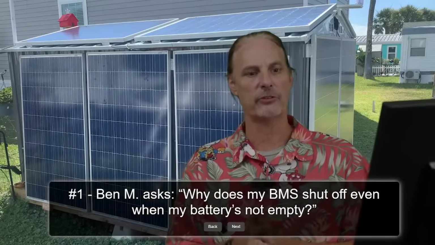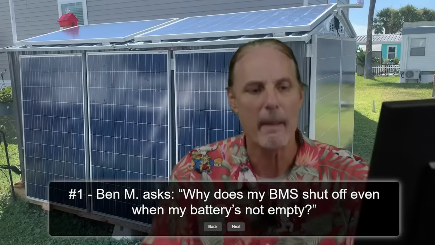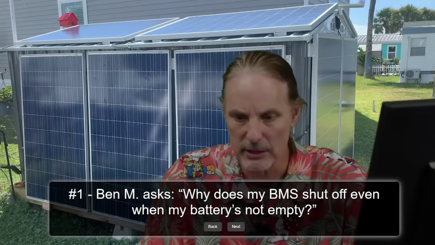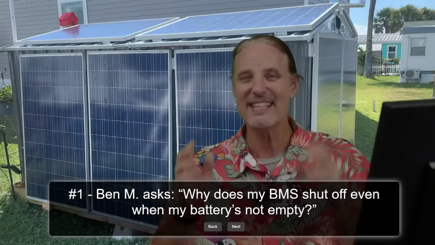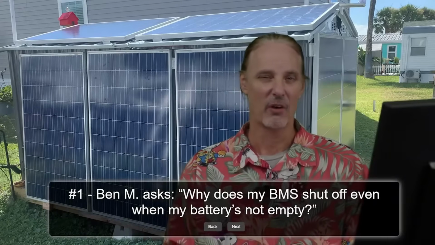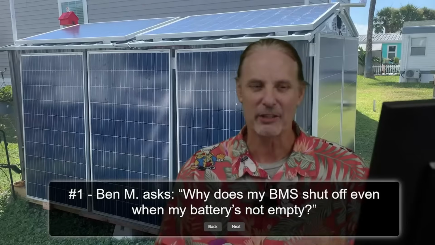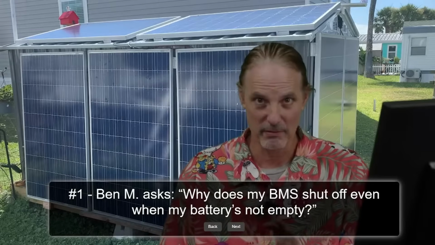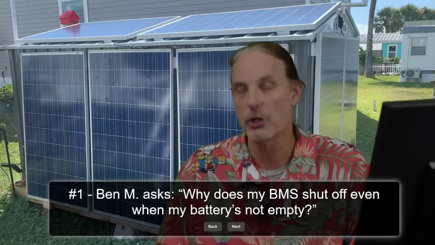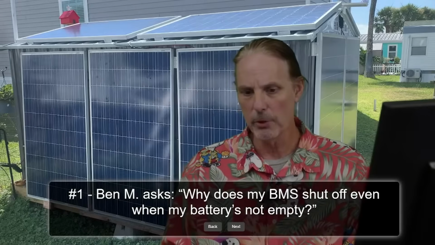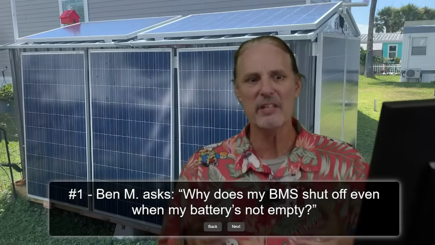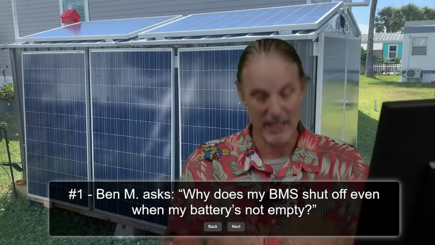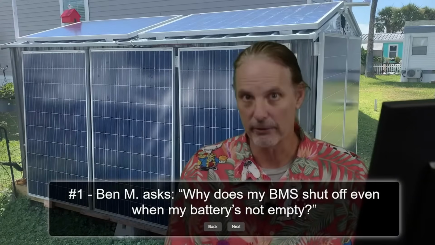To then ask, why does my BMS shut off even when the battery is not empty? This is probably the leading cause or the leading question. And I took Ben's variation of it, but I probably have gotten one of these for almost every other question on the list. And the real problem here is that Ben's experiencing the fact that the BMS state of charge that it's basically claiming isn't accurate.